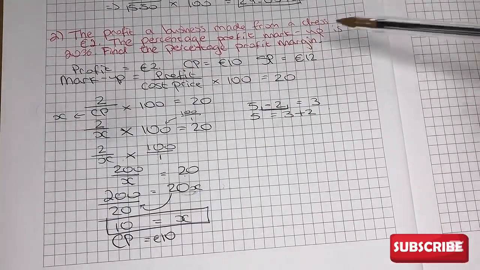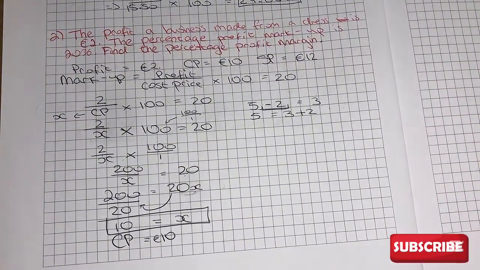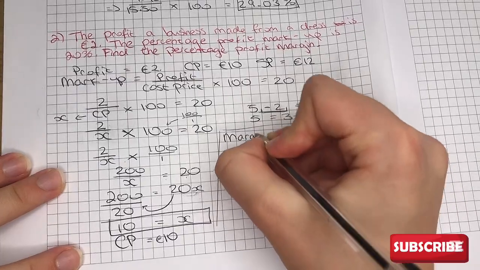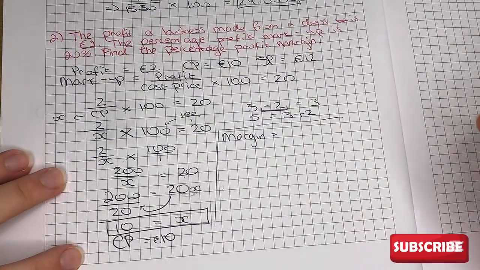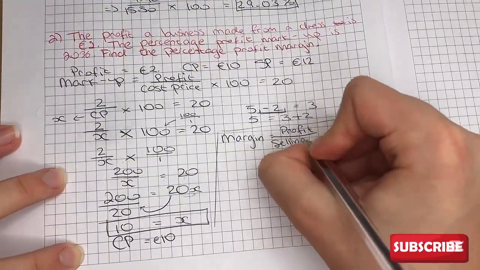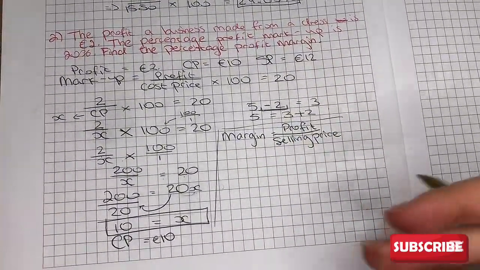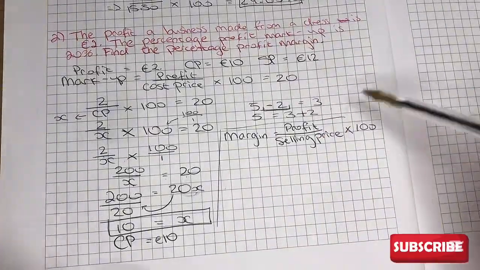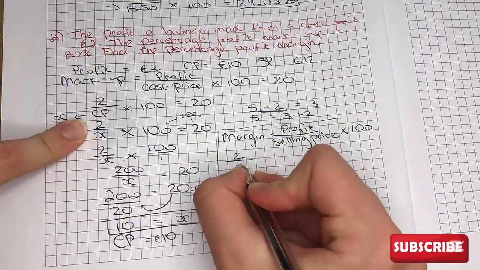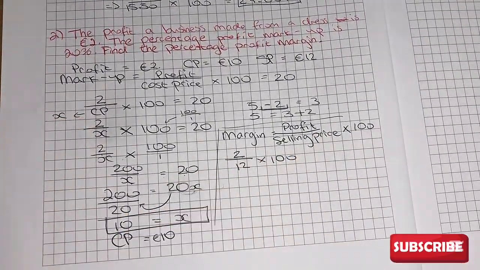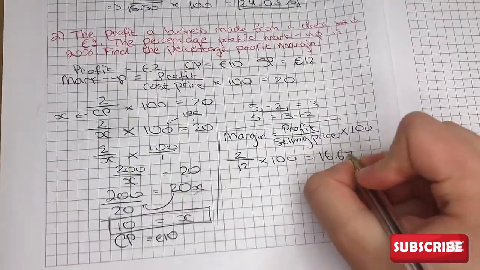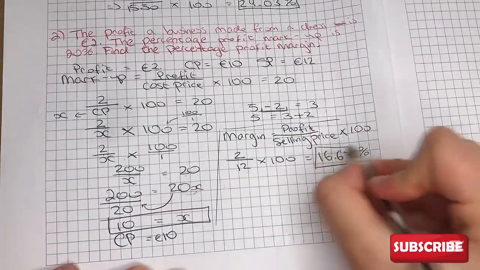Now, back to the question, we have to find the profit margin. What is the formula to find the percentage profit margin? Well, it is profit over selling price. And we have found the selling price, haven't we, by finding the cost price. Multiplied by 100. Our profit is 2. Our selling price is 12. Multiplied by 100, and that gives us 16.67%. And this is our answer.